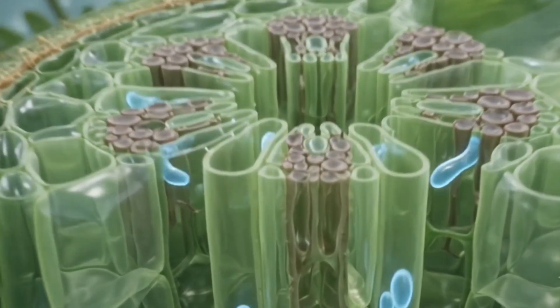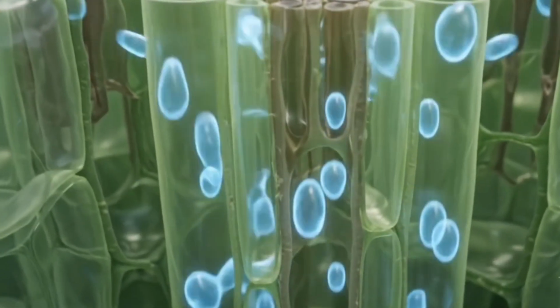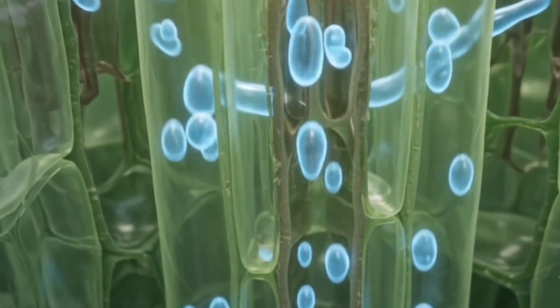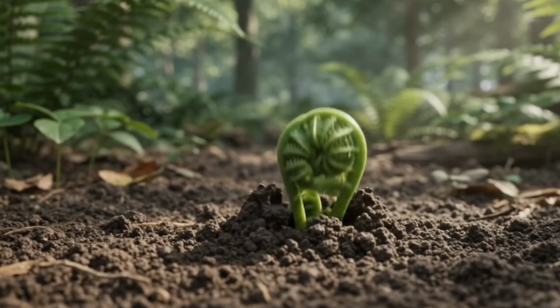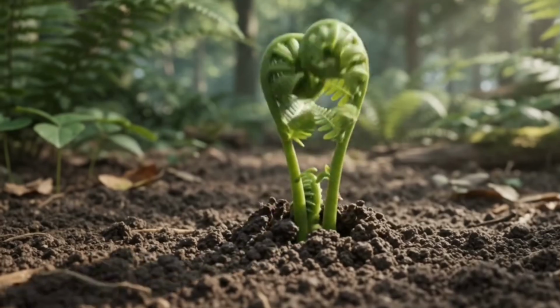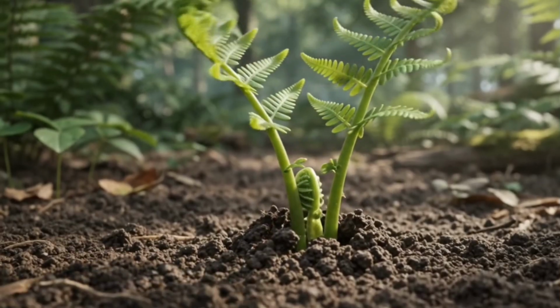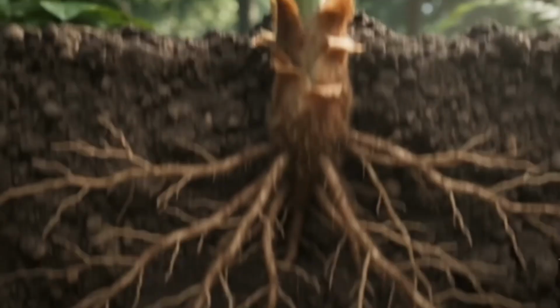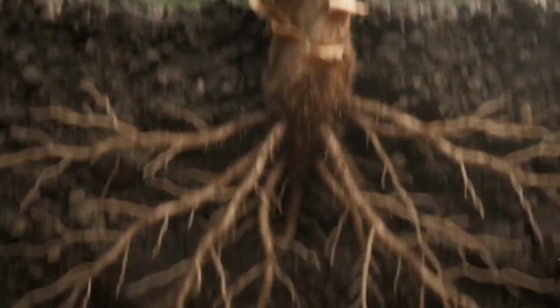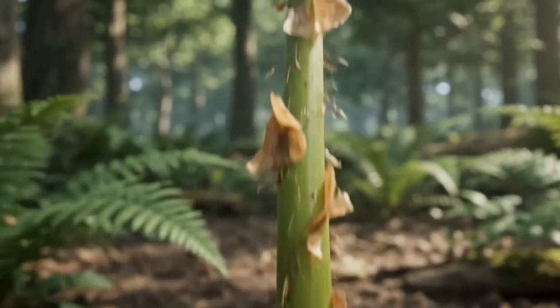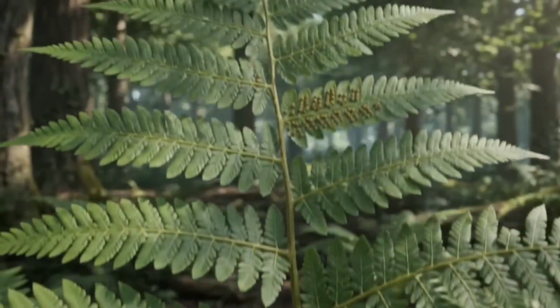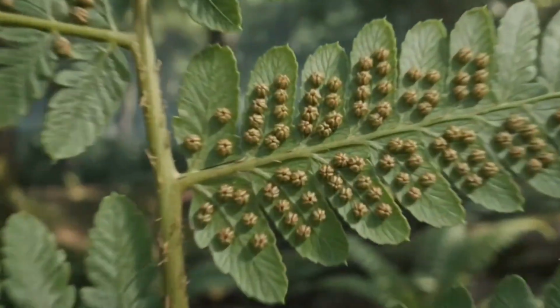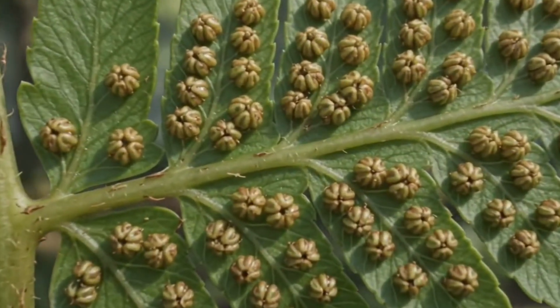With these internal plumbing systems, plants could finally grow tall. Unlike bryophytes, their main plant body is the sporophyte, complete with true roots, stems, and leaves. They reproduce by releasing spores from specialized structures on their leaves.